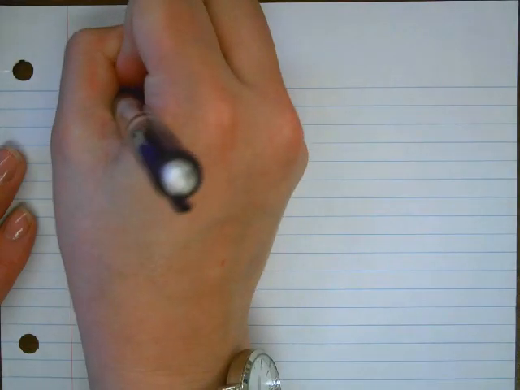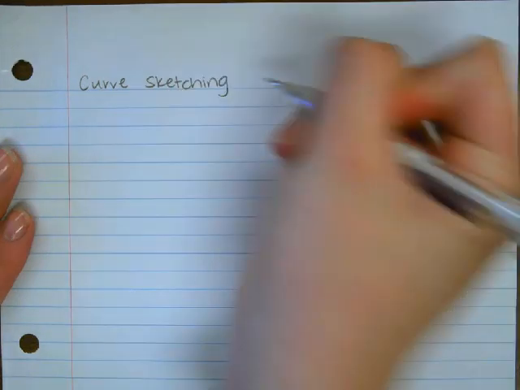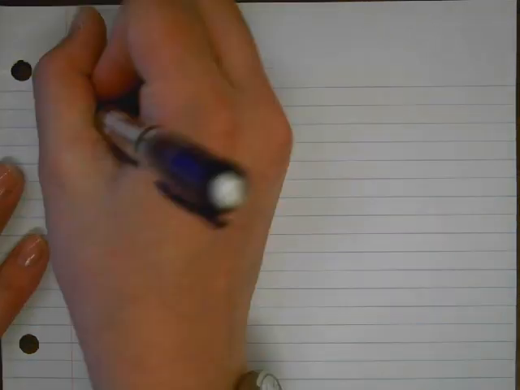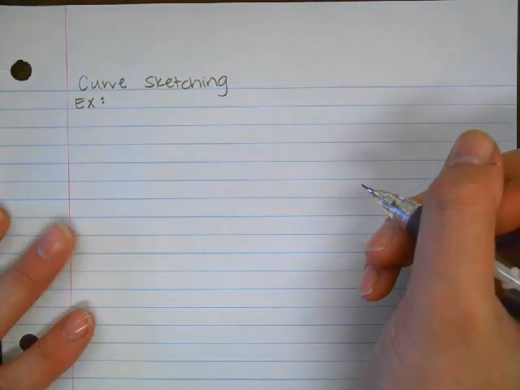All right. What we're going to be doing next in the unit is we're going to take the information that we've already been finding and we're going to use it to sketch a curve without a calculator. So to title these notes, I'm just going to write curve sketching. And before we get too deep into it, we're going to go ahead and just look at a problem that has given us the information, and then we'll just draw that information first. And then we'll do an example where we're finding all the information ourselves.